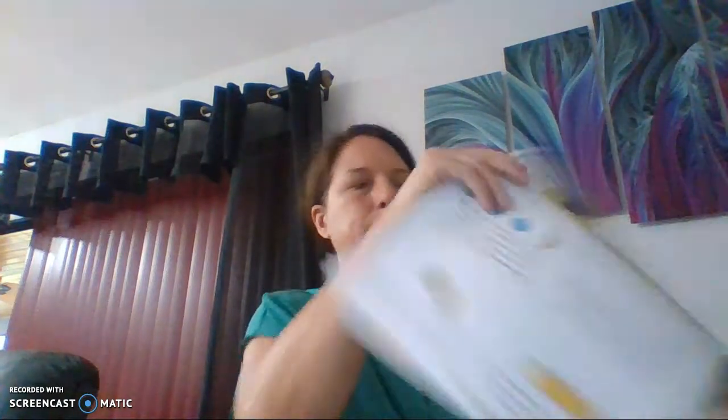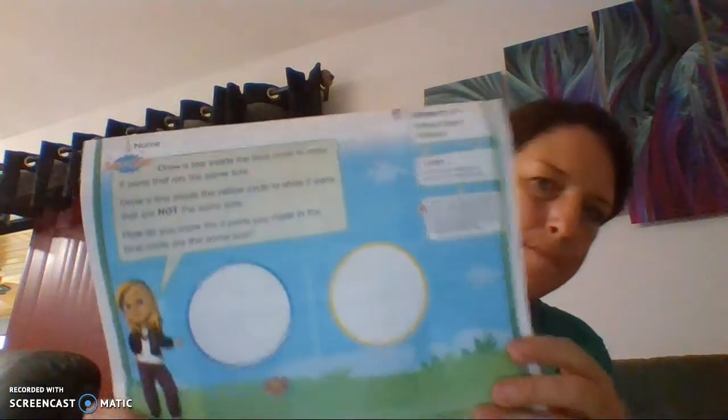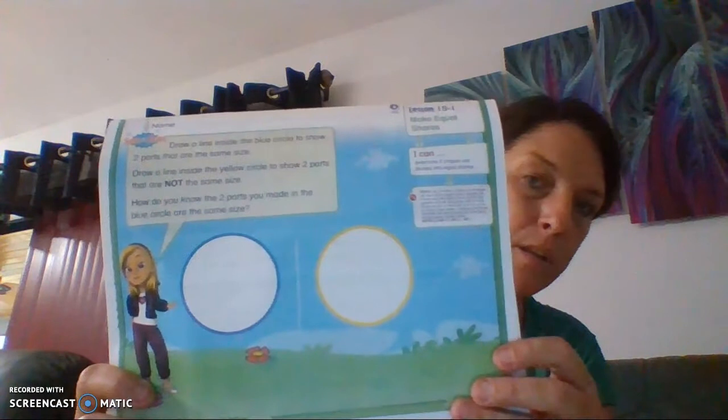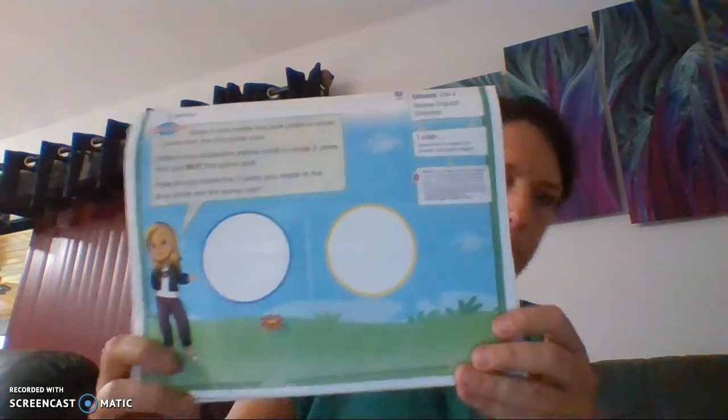Hi, so for today's math, this was in the front pocket of your red folder. We were working on, you remember these lessons? You're going to look back through here until you find lesson 15.1, looks like this. Okay, and that's what you're going to work on today. It's about equal parts, equal shares, and unequal shares.